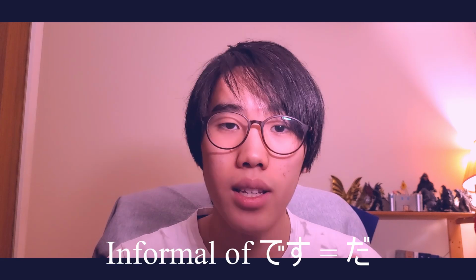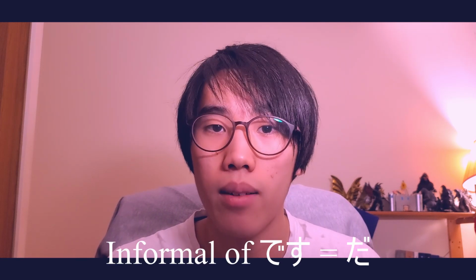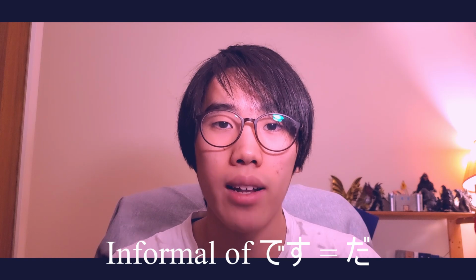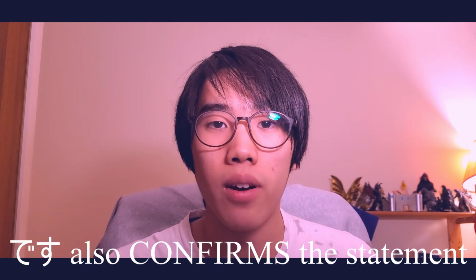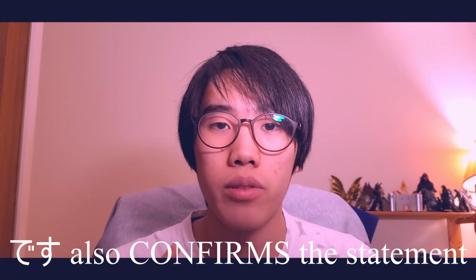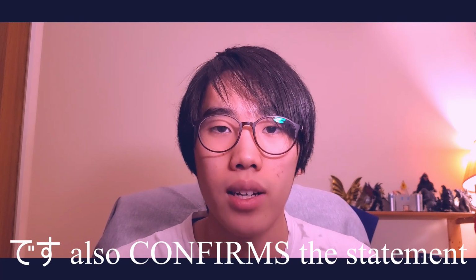Now let's move on to the informal form of this. The informal form of this is da. Now you may be asking, don't we add this to sentences in order to make it formal? That's true, but like I said in my previous lesson, this has another purpose, which is to confirm the statement itself. And so da does the exact same thing. Da actually can make a sentence more complete.